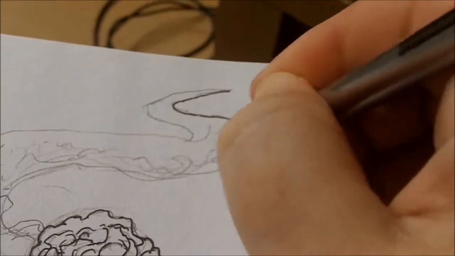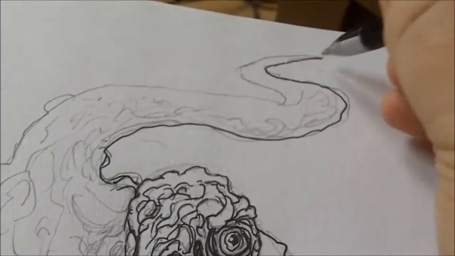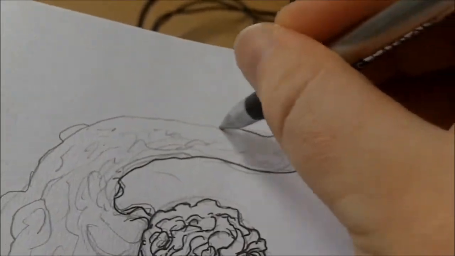Let's work on that body. Let's try and ink it as fast as I can.